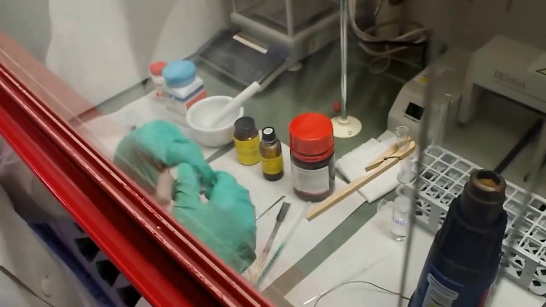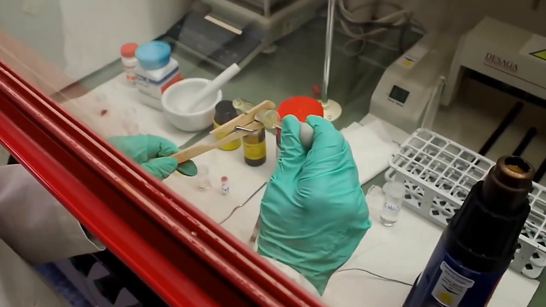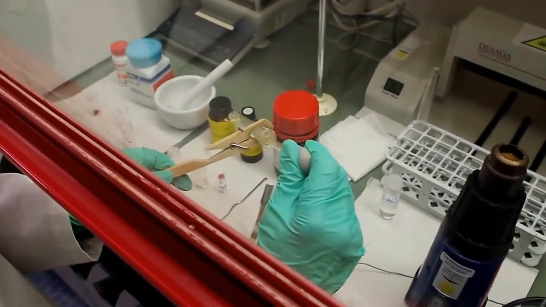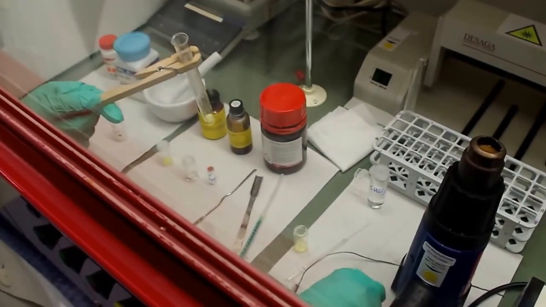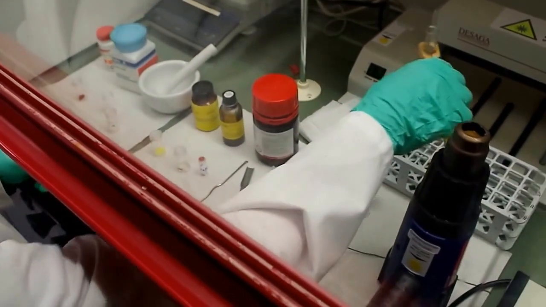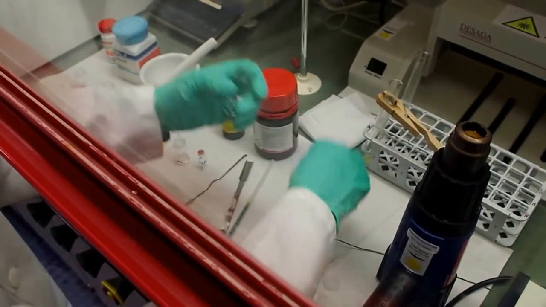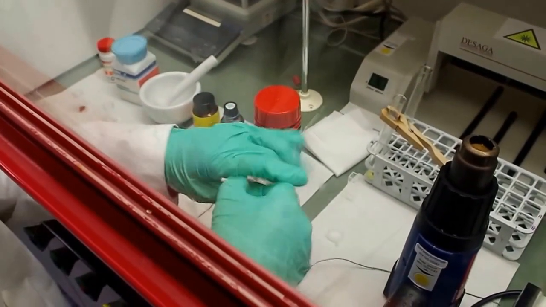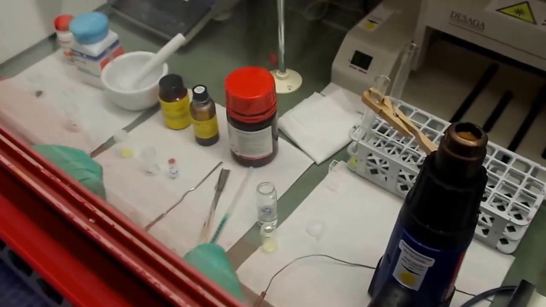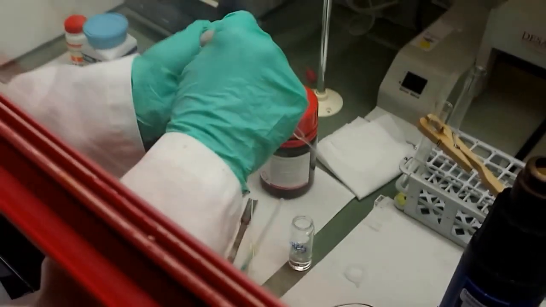We take an aliquot. And chloroform. Chloroform is the solvent we disperse our particles in. Okay, we let them cool down a little bit.